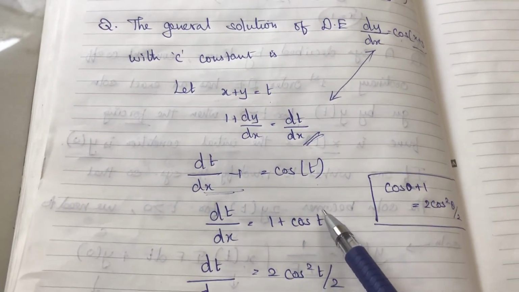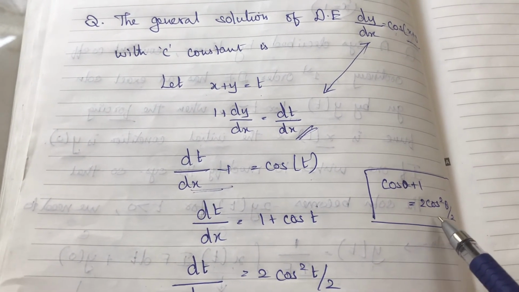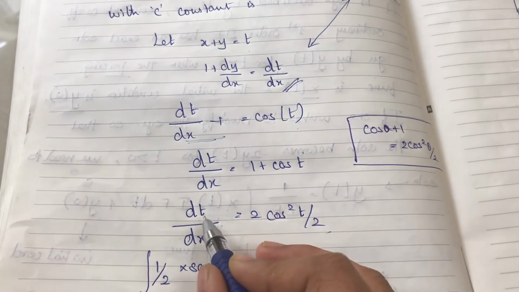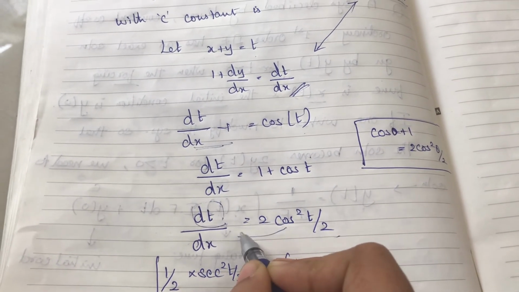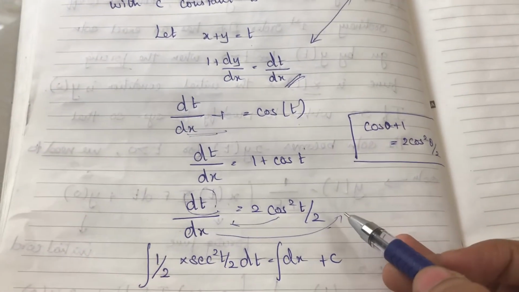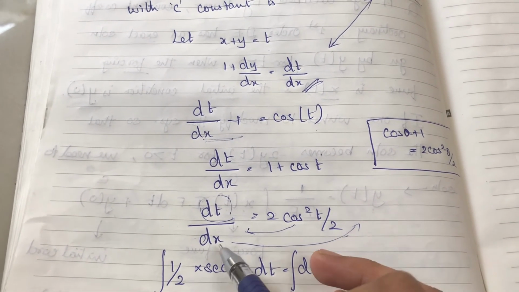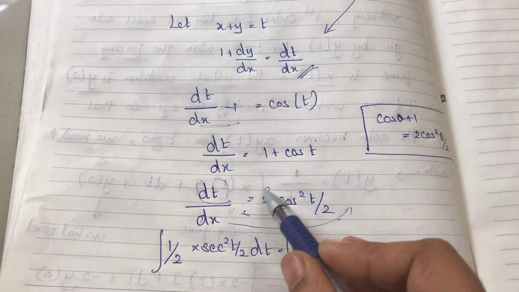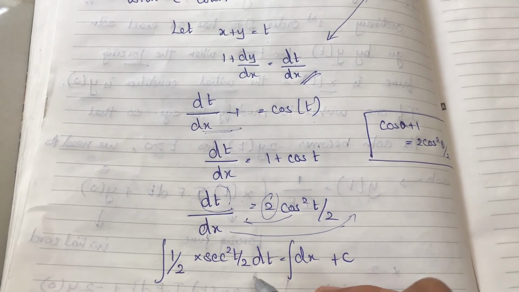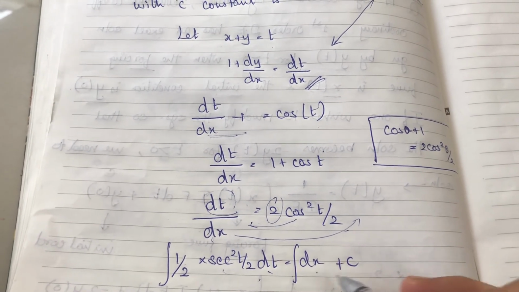So this one will come to here, and you know that 1 plus cos theta is nothing but 2 cos square theta by 2. So I'm just writing this formula here. After that, take dt here and take all this term here, and then take dx to the numerator and these parts to the denominator. So this 2 will become 1 by 2, and 1 by cos square t by 2 is secant square t by 2, right? Secant is 1 by cos. So I am writing this into dt, which is equal to dx plus c.